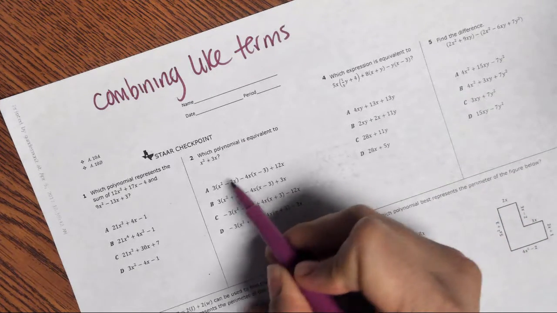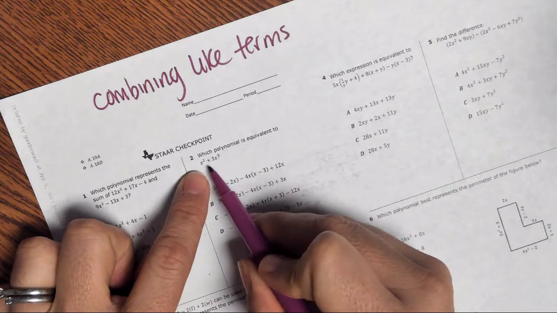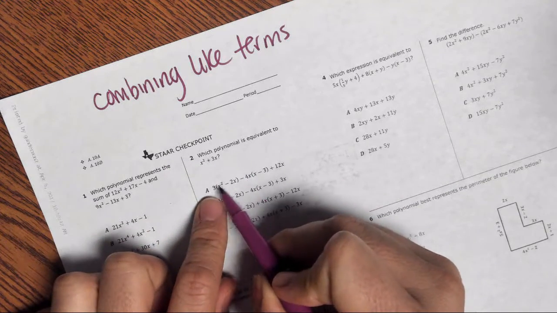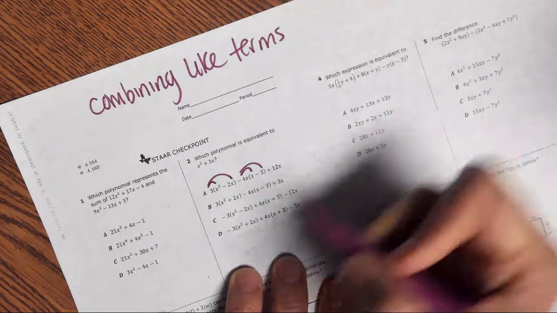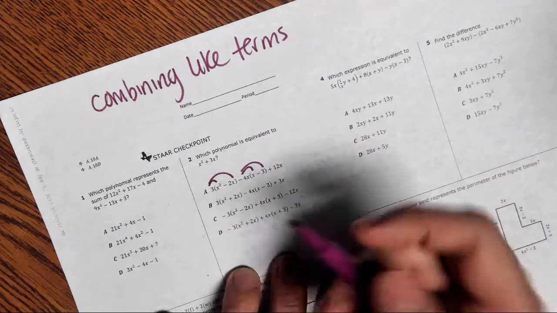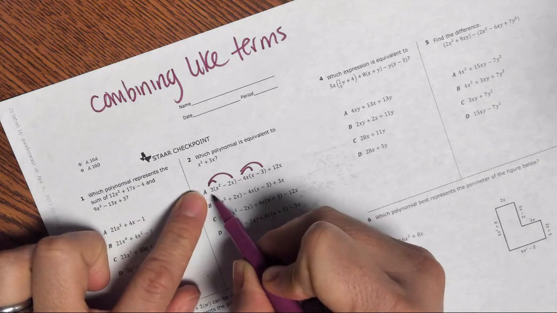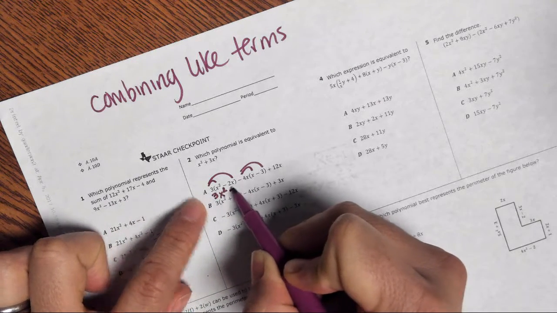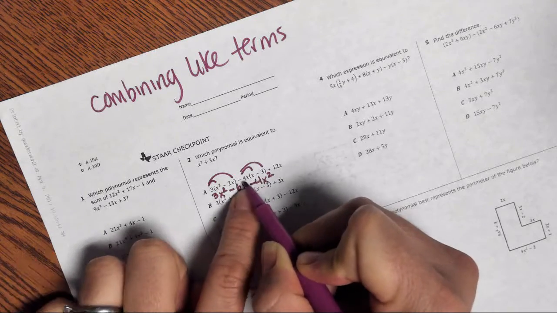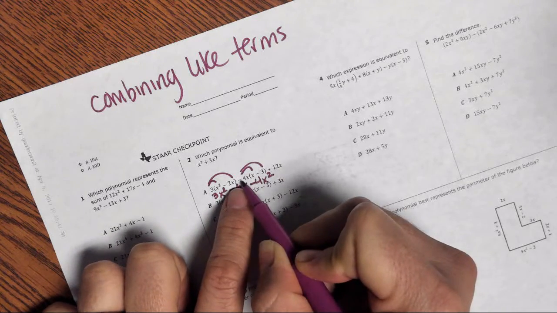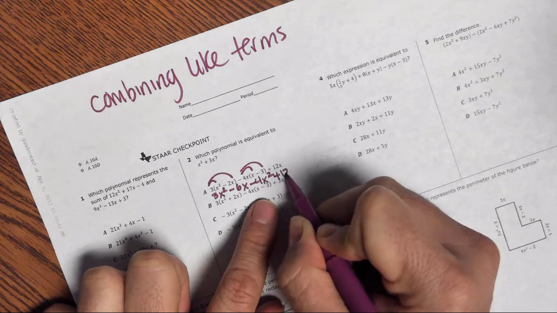Alright, so number 2, it's asking you which polynomial is equivalent to x squared plus 3x. So you need to distribute and then combine like terms for each one. Remember, x times x is x squared. Negative 4x times negative 3 is positive 12x.